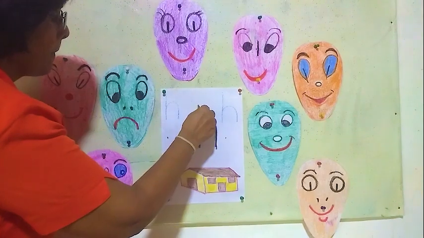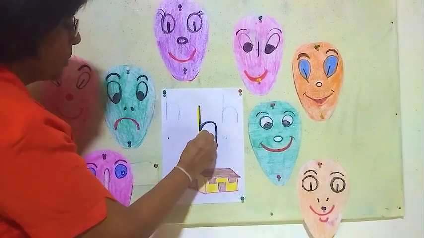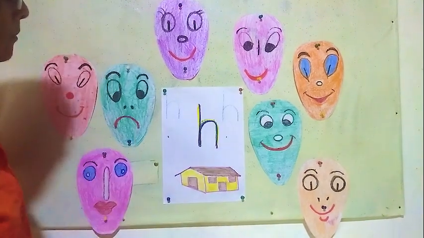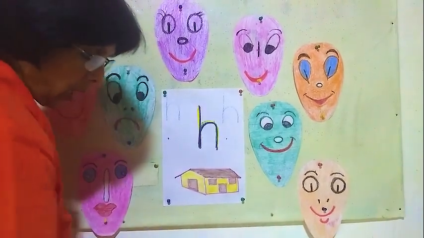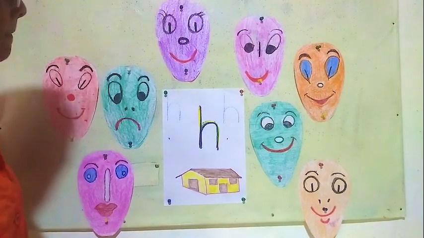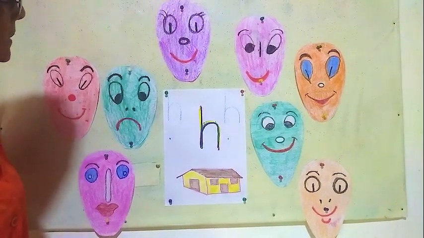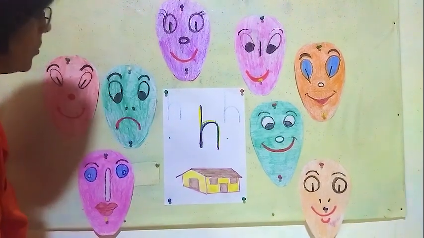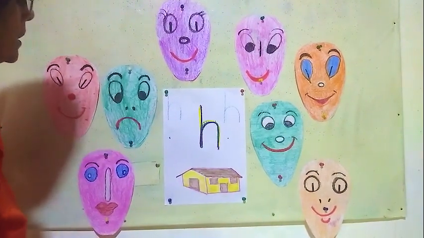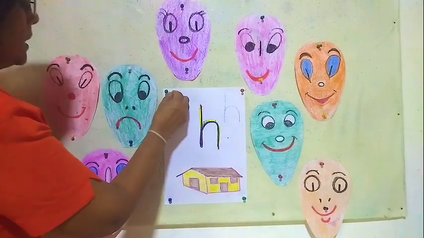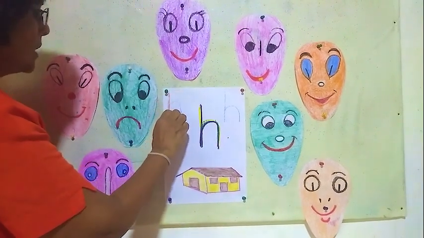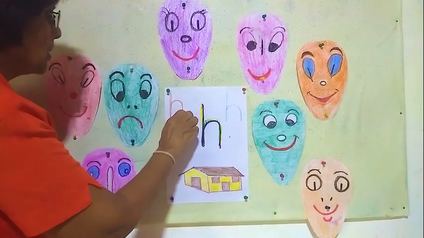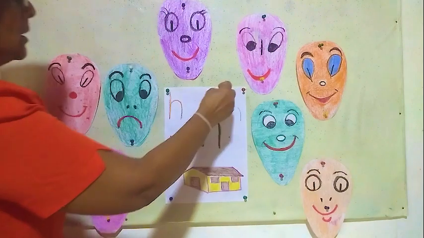Here, H. Trace the letter first and make sure that you are writing letter H alone. Right? I can write alone H here. Here we are starting here H. Tracing it and here the dotted H. Here H. Here another one here.